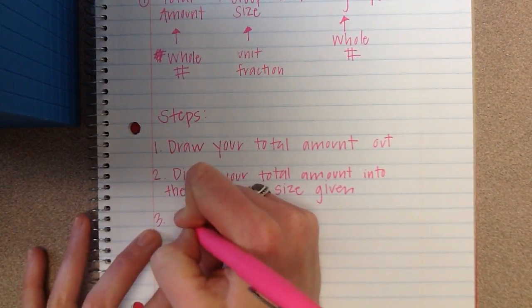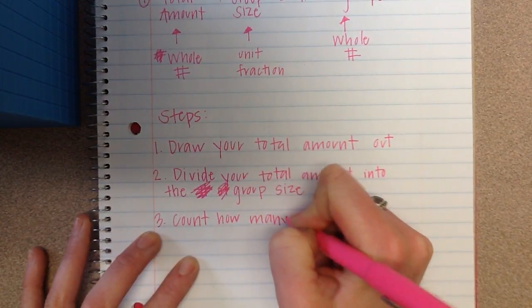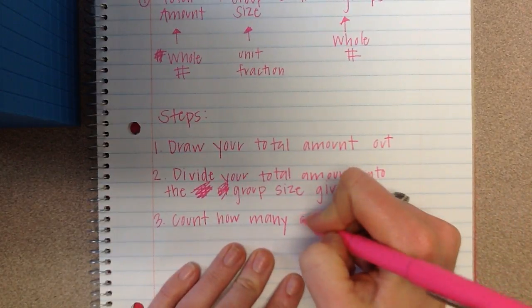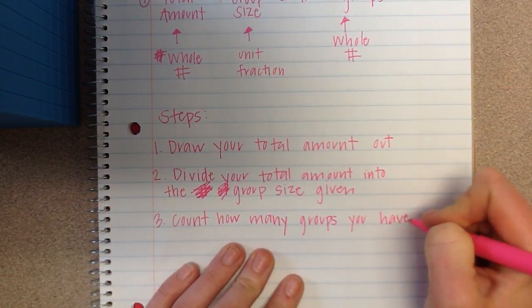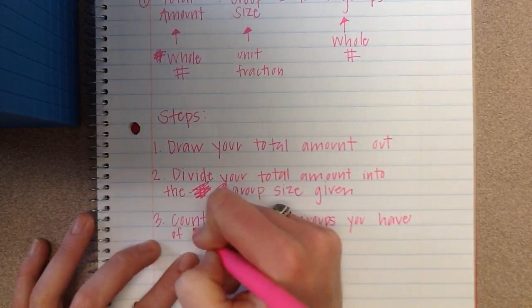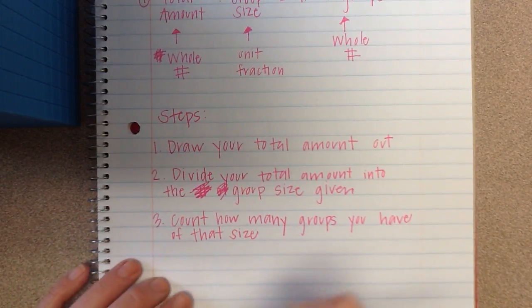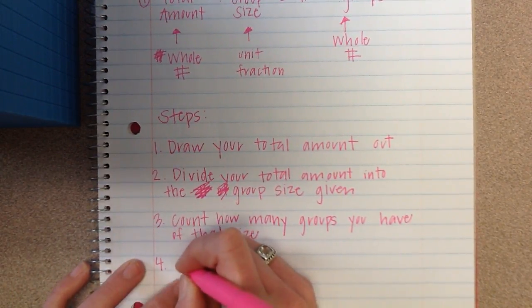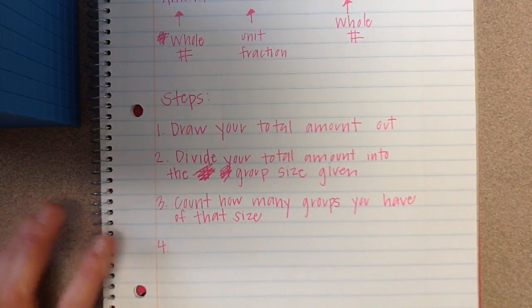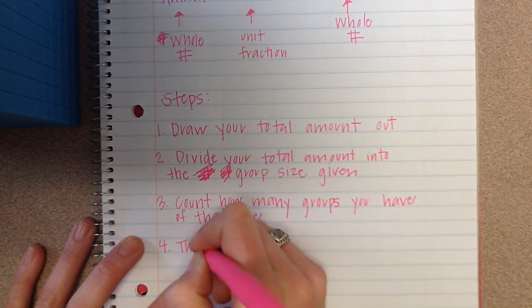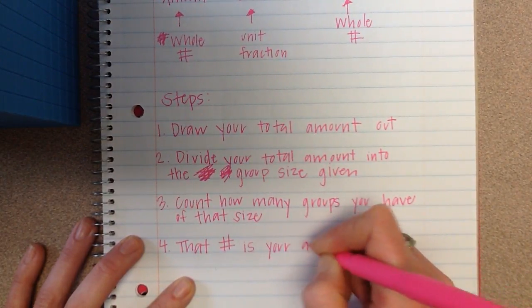Then number three is count how many groups you have of that size. That number is your answer.